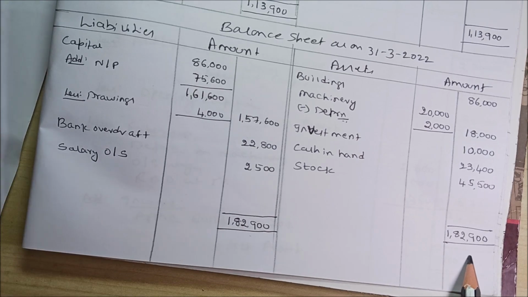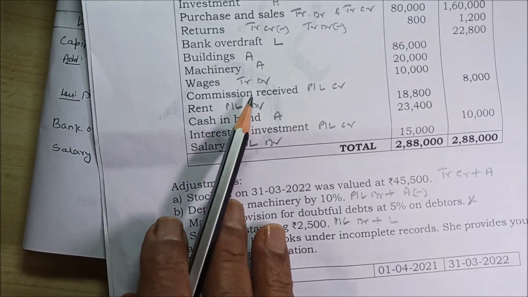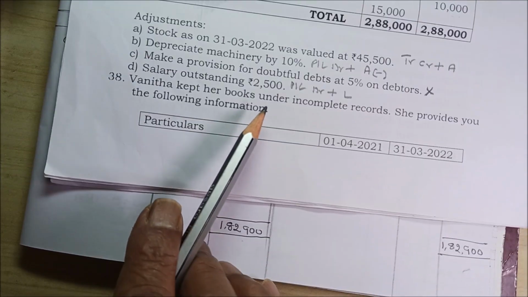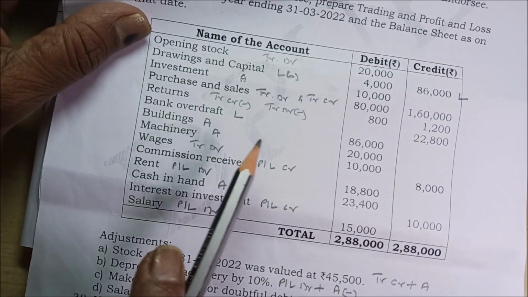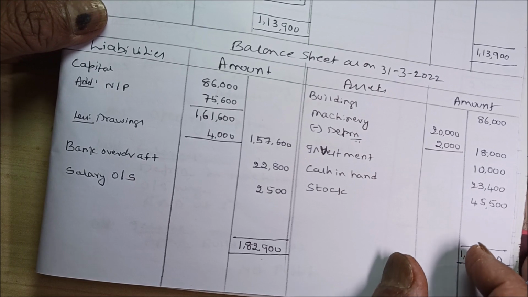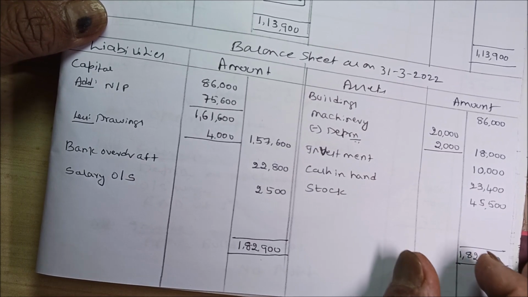So when you practice like this, whatever has been written, if you practice like this, right, then it becomes easy for you to work out the trading and profit and loss account and balance sheet.